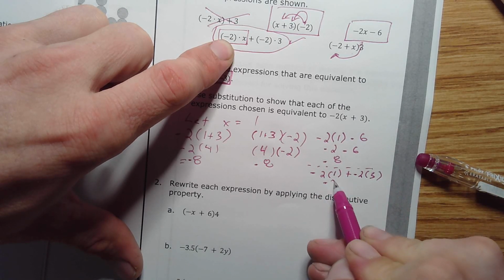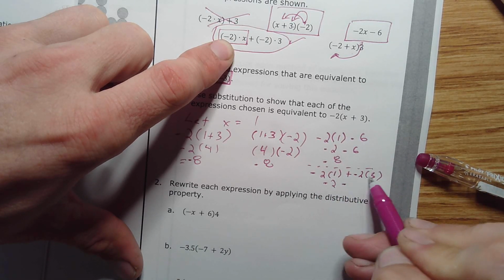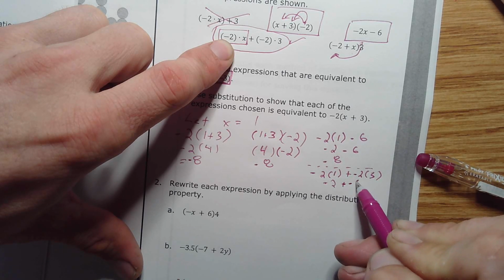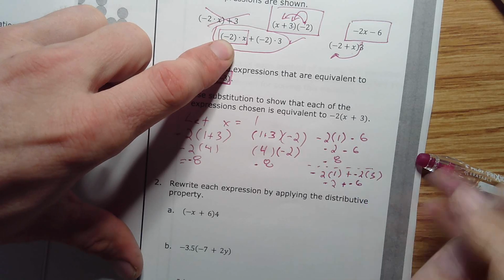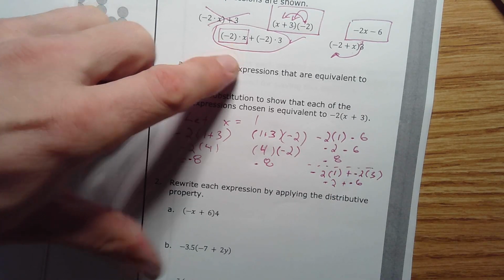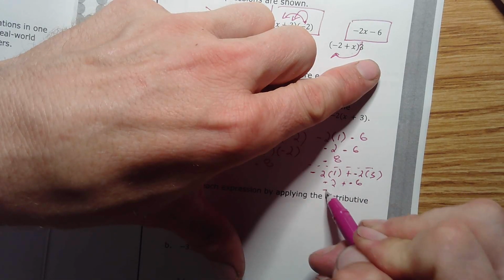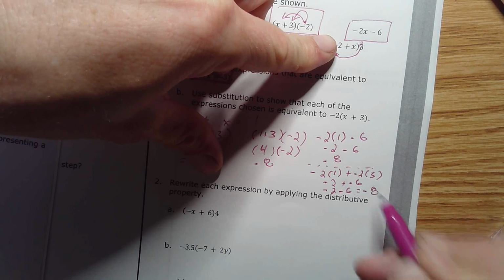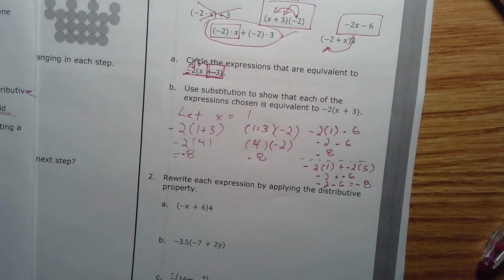So it's going to be negative 2 minus, because this is going to be plus negative 6. And then if you add the plus times the plus minus negative, which just becomes a negative. So this is going to be negative 2 minus 6, which is the same as equals negative 8. Right? So that proves all of that.